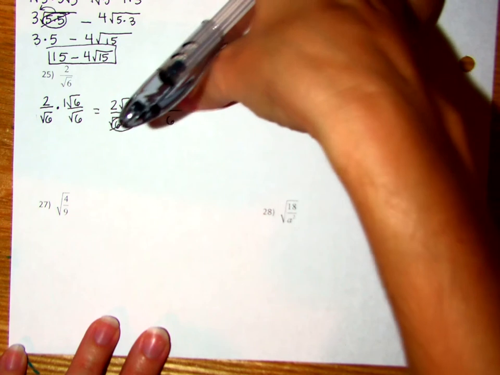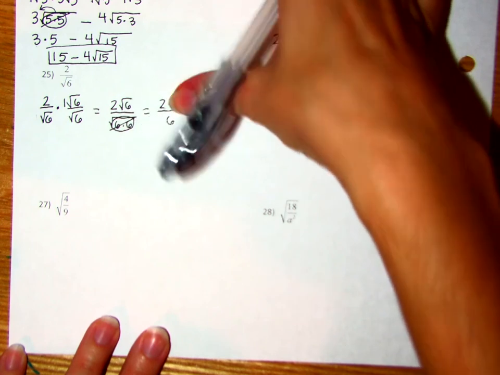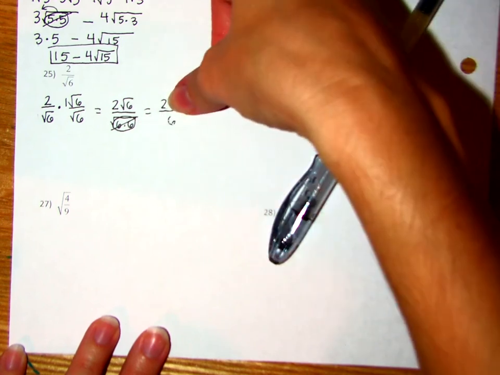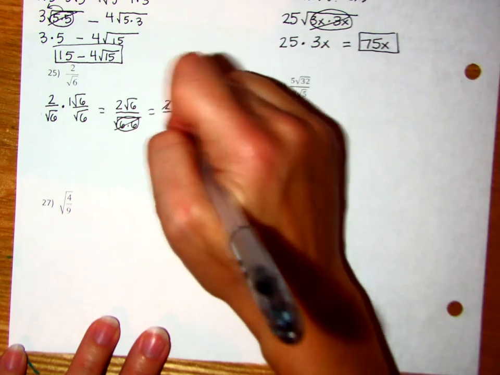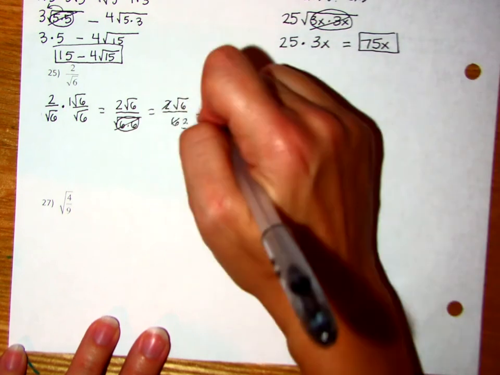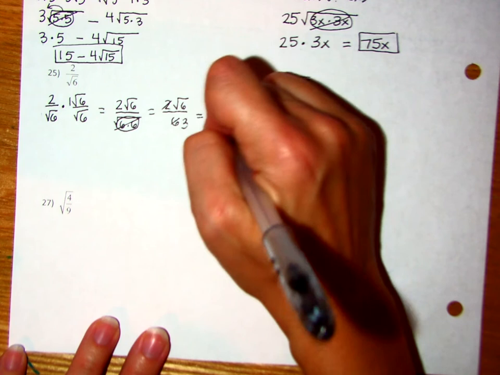Then I cover up the radical, and I say, can 2 and 6 be simplified? Yes. 2 can go into itself once, and it goes into 6 3 times. So my final answer would be square root of 6 over 3.